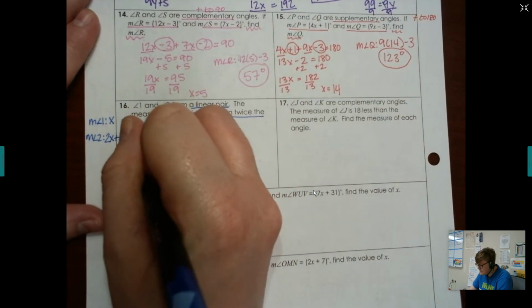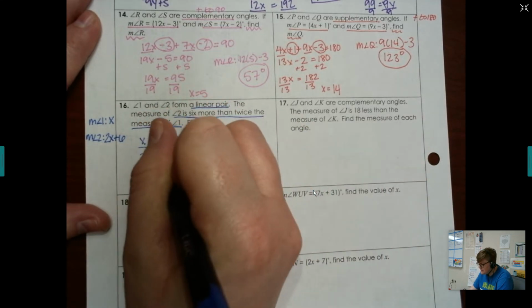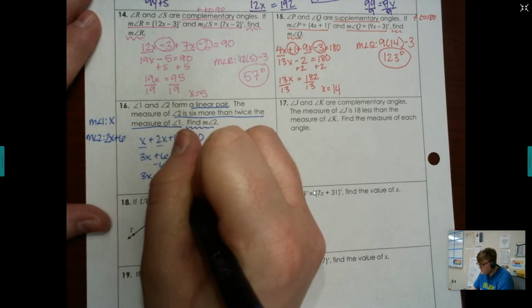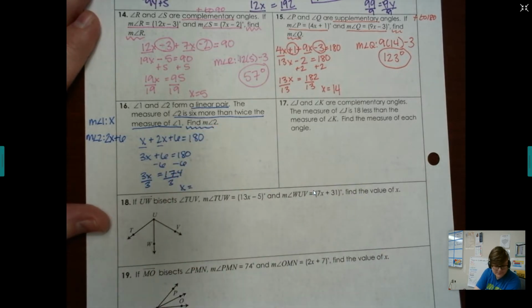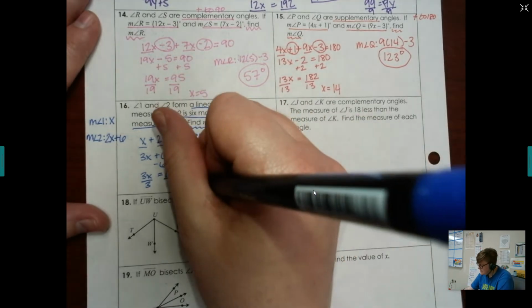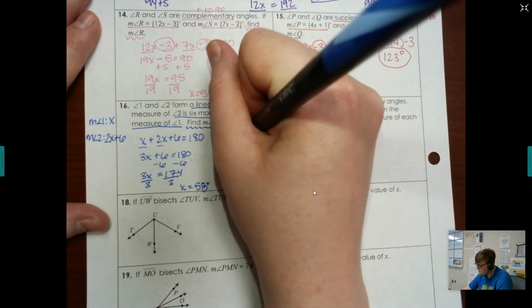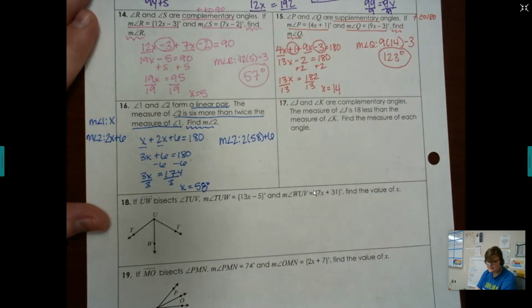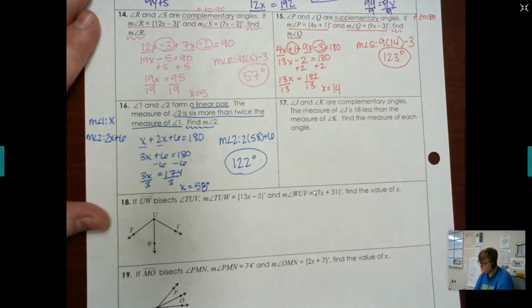And that makes 3x plus 6 equals 180. Subtract out our 6. 3x equals 174. Divide by 3. X equals 58 degrees. But we're looking for measure of angle 2. So 2 times 58 plus 6 leaves us 122. Okay.